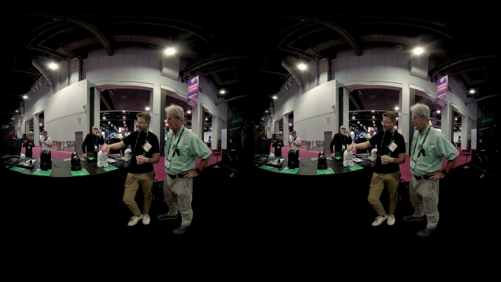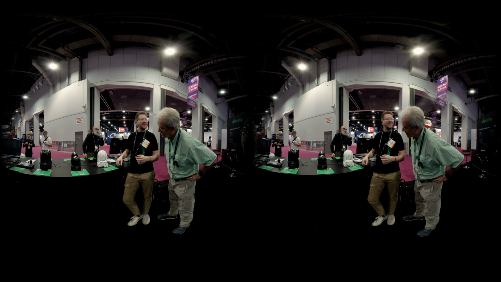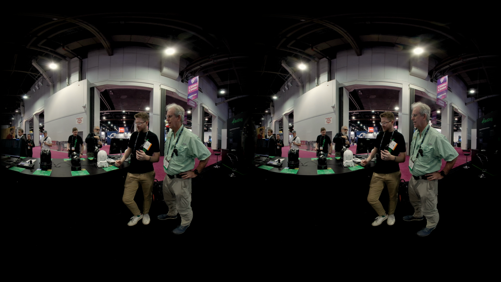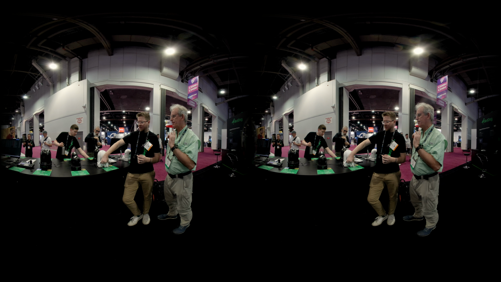We also have a little handle on the back. I just noticed the handle. Yeah, we have a lot of people that move these cameras around and they're like, hey, I don't want to break the camera head. So this is just a really nice add-on.